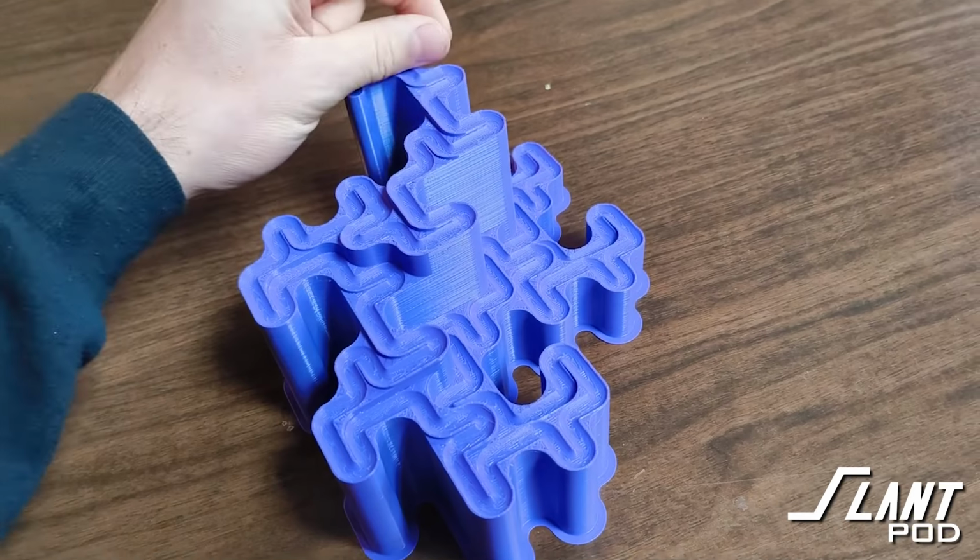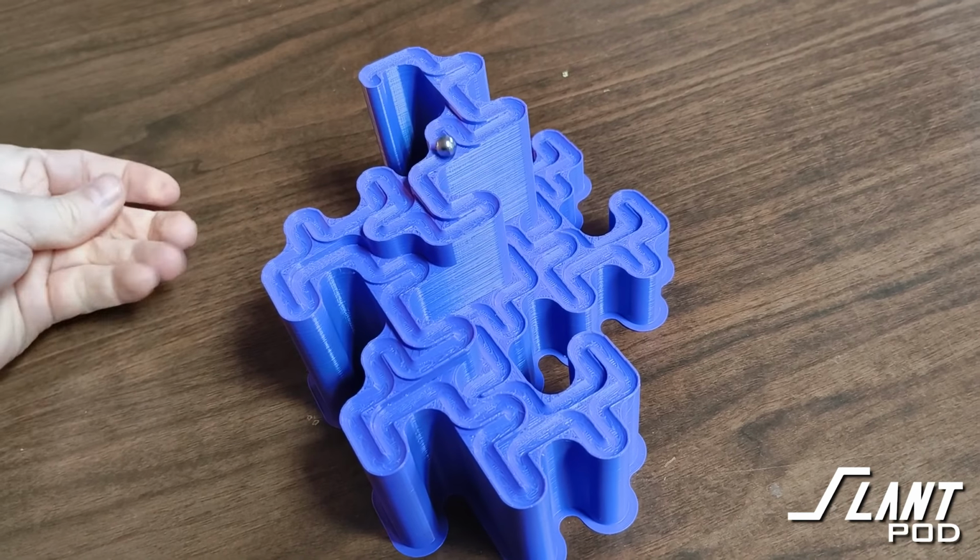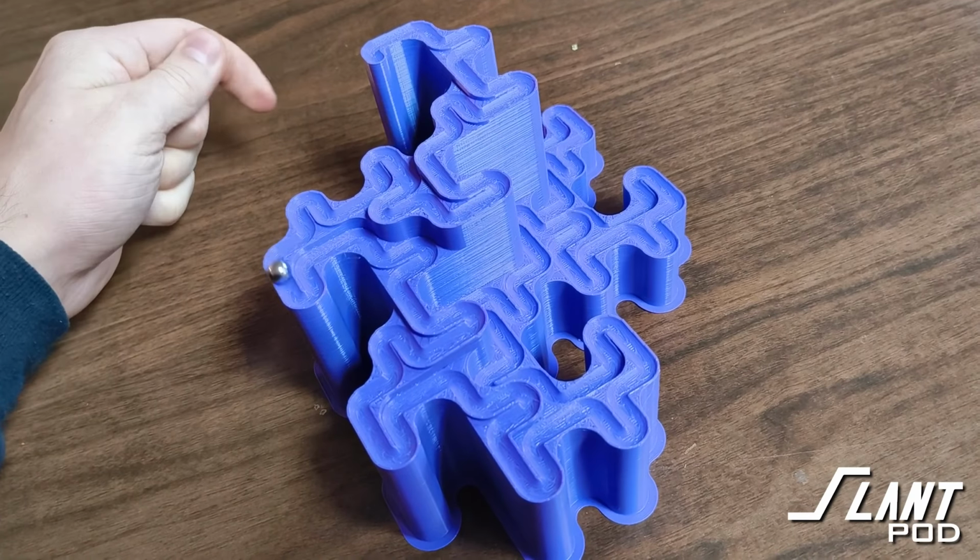And now let's show you ours for this simple little gadget. This is a Hilbert Curve marble run, and it's one of the most satisfying little fidget toys that you can possibly have at your desk.